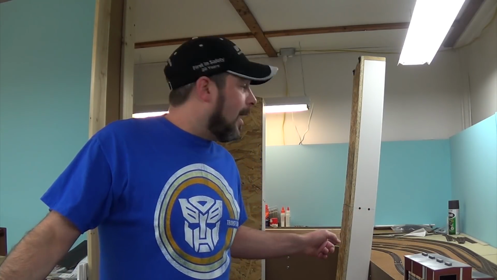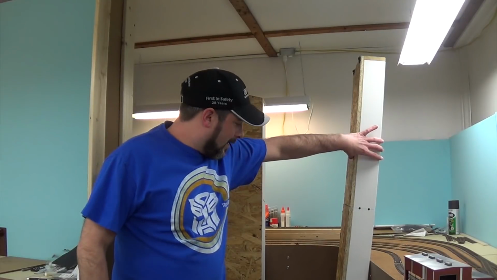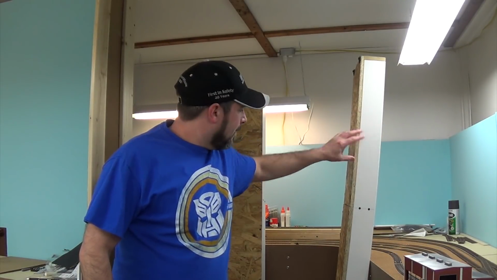You might be able to see behind me, I have some modules built for one of my interchange / staging yard tracks. The reason I say slash is because I kept referring to it as staging tracks or a staging yard. I mostly want to use it as more of an interchange track, or a place to come and go.